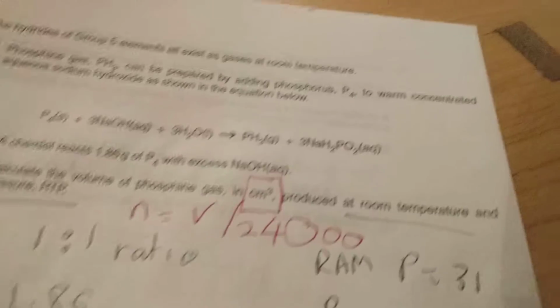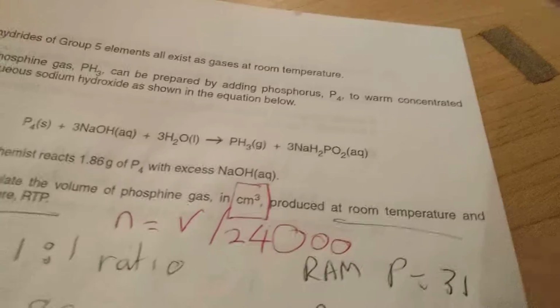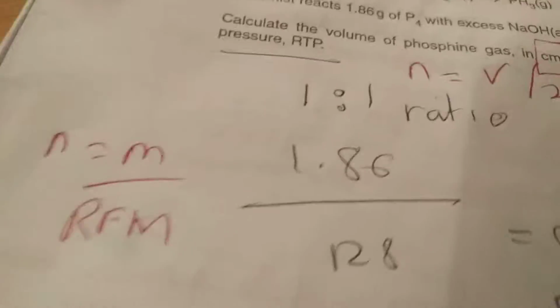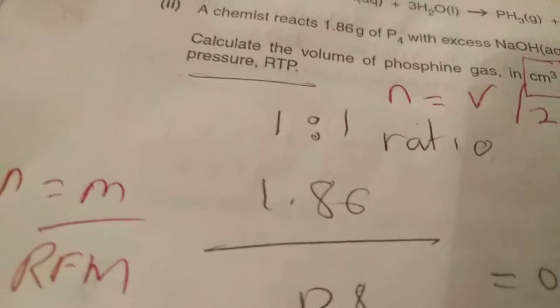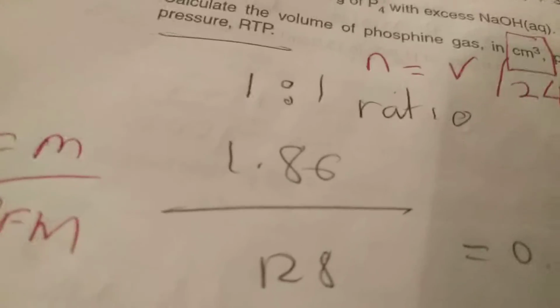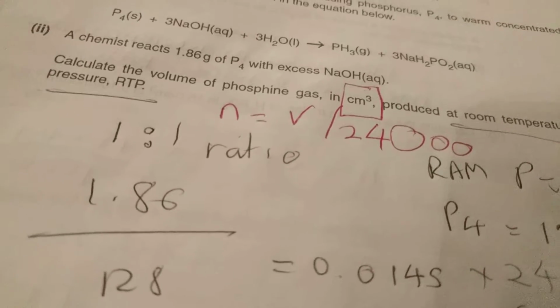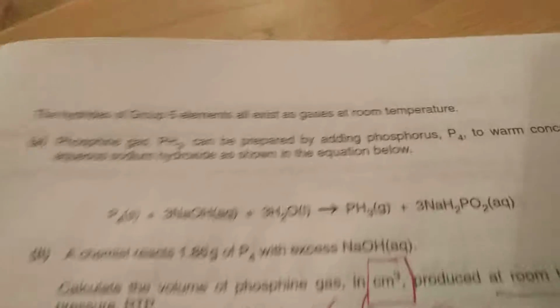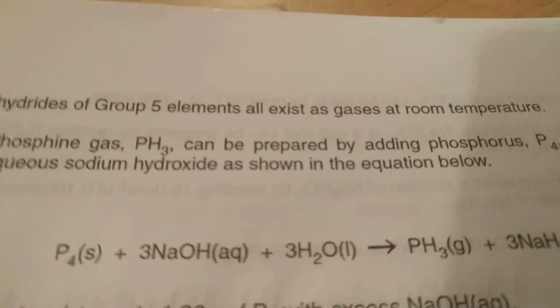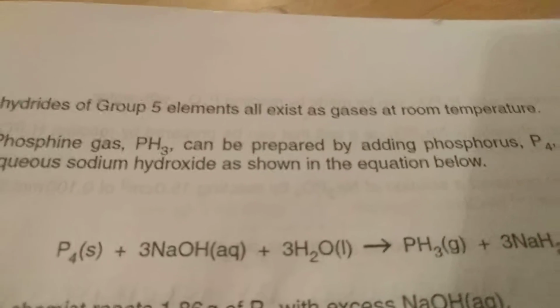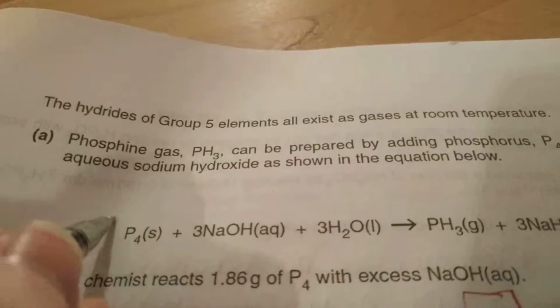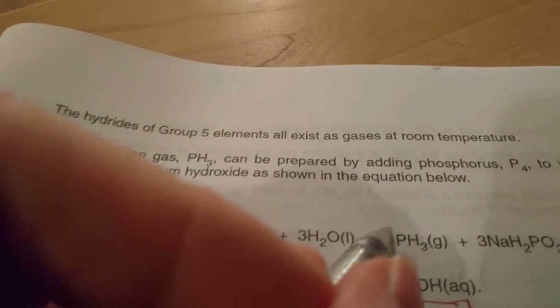I know the atomic mass of phosphorus is 31, so therefore I know the molecular mass of P4 is 31 times 4, which is 124. So my number of moles is 1.86 divided by 124, which gives me 0.015 moles.